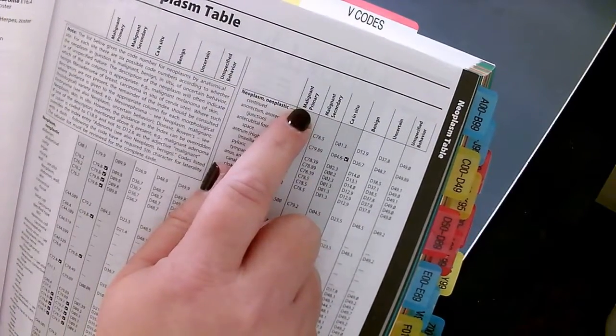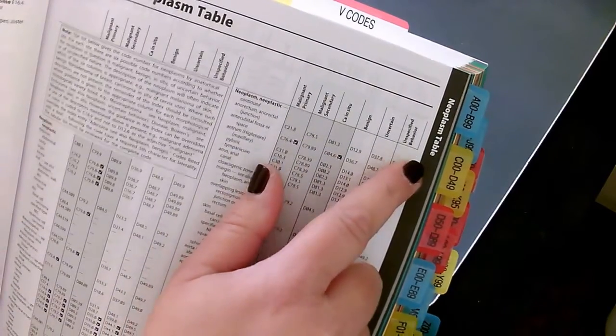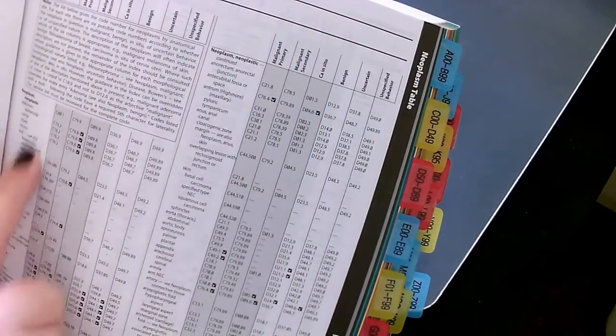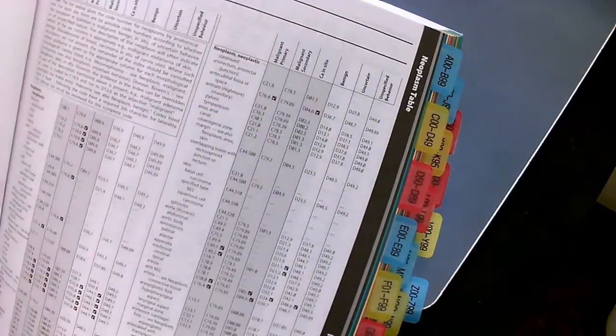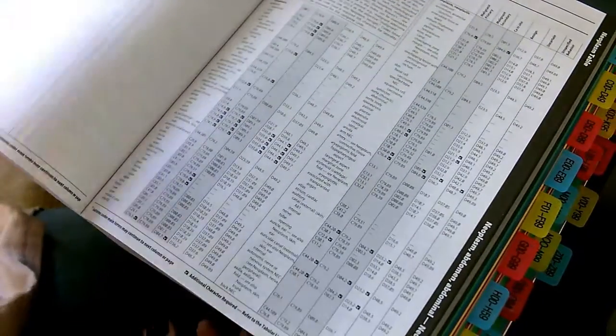And then over here, malignant primary, secondary, cancer in situ, benign, uncertain, unspecified behavior. Because these are different types of cancers, it'll start with various types of cancer, and this is another column. So we're looking up the primary neoplasm of the ovary, okay? So once you get into the neoplasm table, you would want to look up ovary.